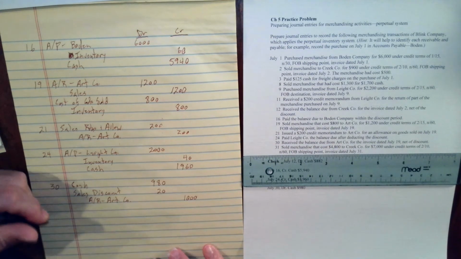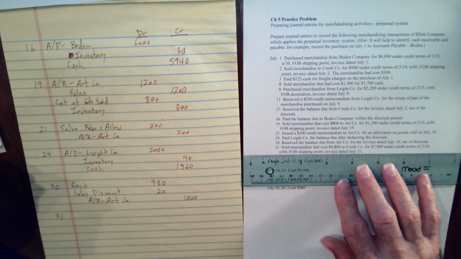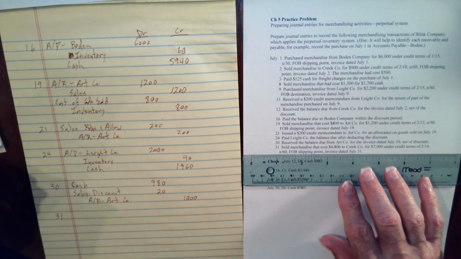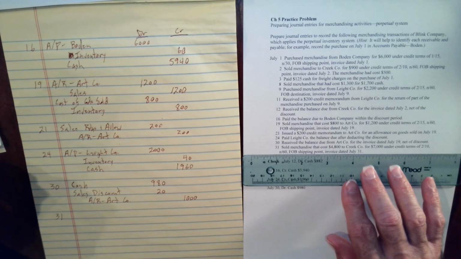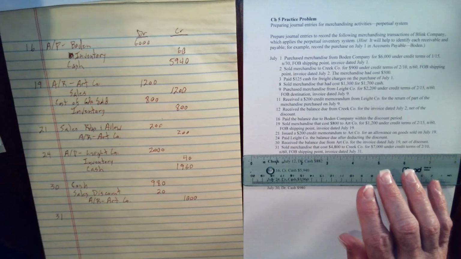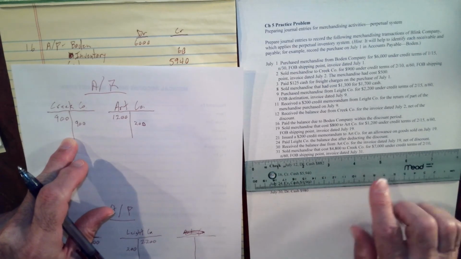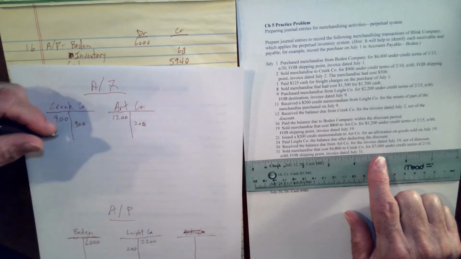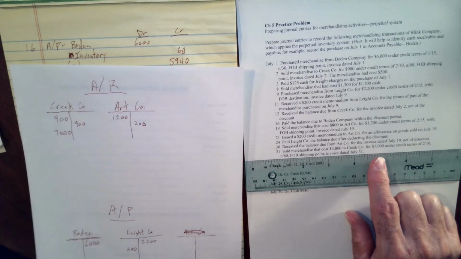Okay, last but not least, on the 31st of July, we sold merchandise that cost $4,800 to Creek Company for $7,000 under credit terms 2/10 net 60, free on board shipping point. Invoice dated July 31st. This is the last transaction, so let's pull this down here. Creek Company, they had paid off their bill last time, so now they have purchased $7,000 worth of inventory.